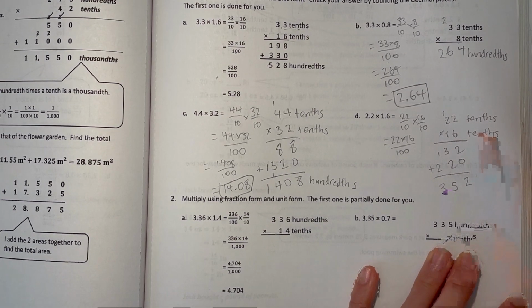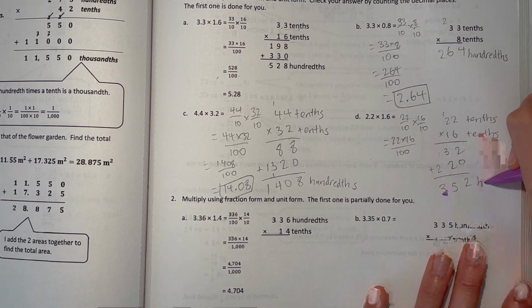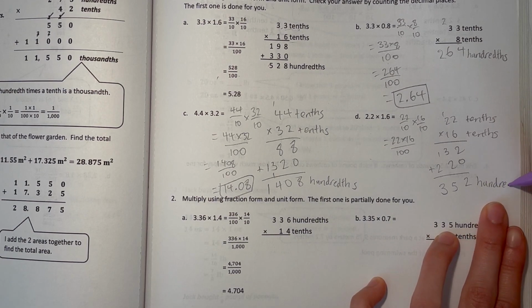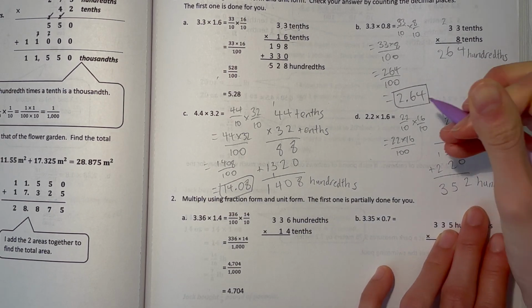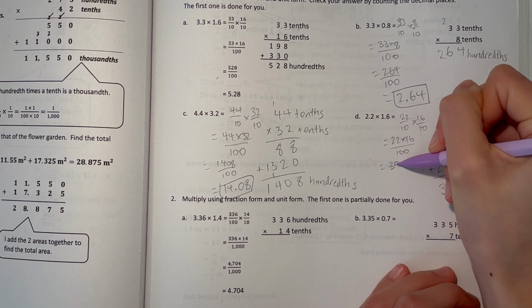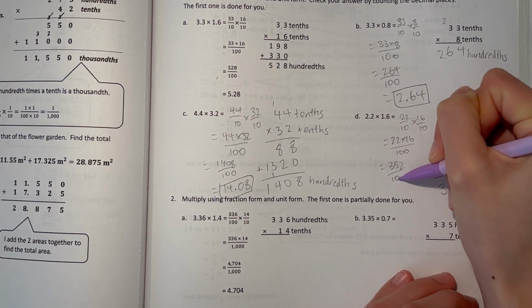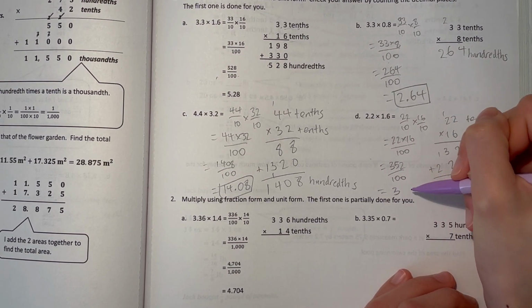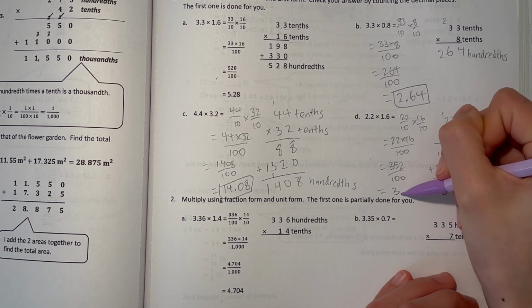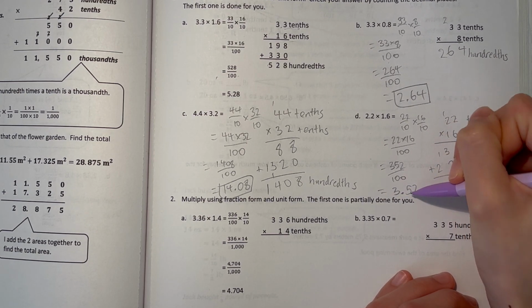So your answer is 352 hundredths over 100, which is 3.52.